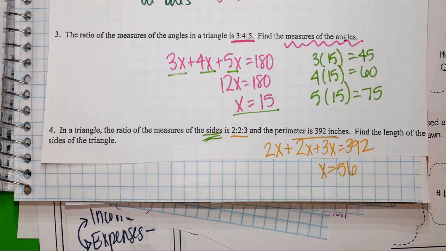Then you did something wrong. You add the x and then you divide it by 392. Did you do 392 divided by 7? What's 392 divided by 7? 56. Oh, I thought it was a 3. That's why.